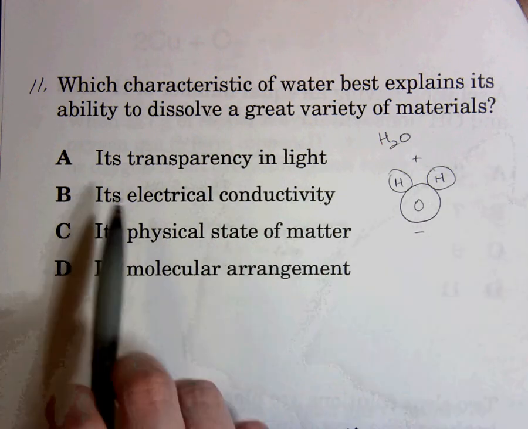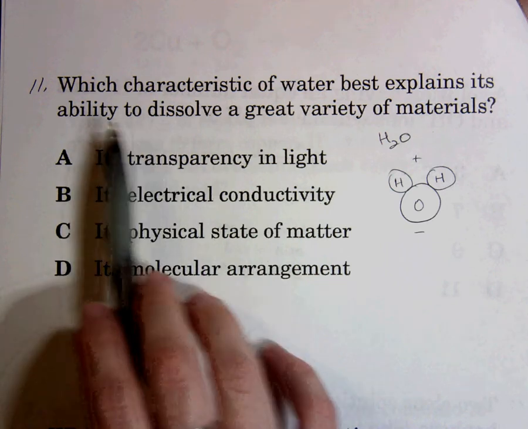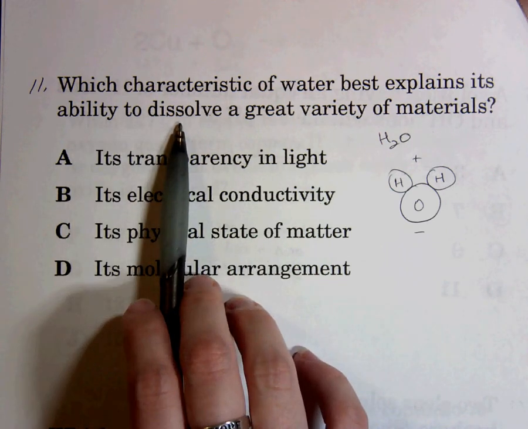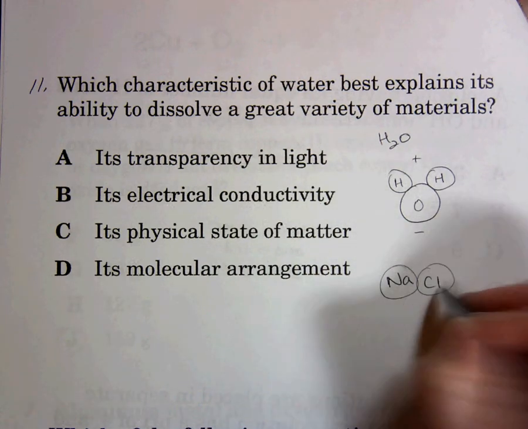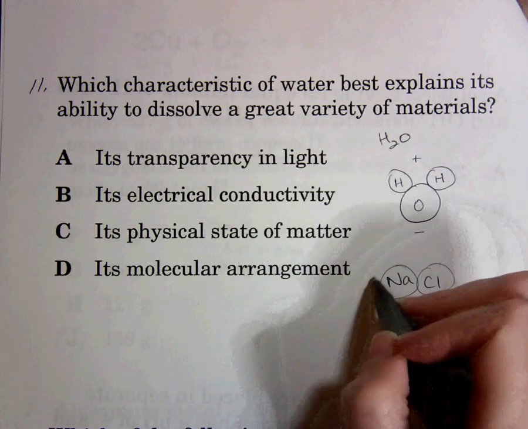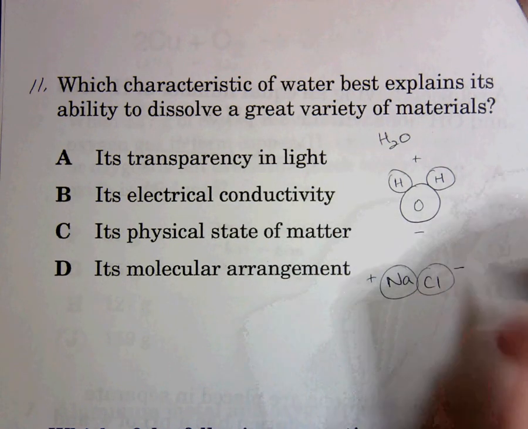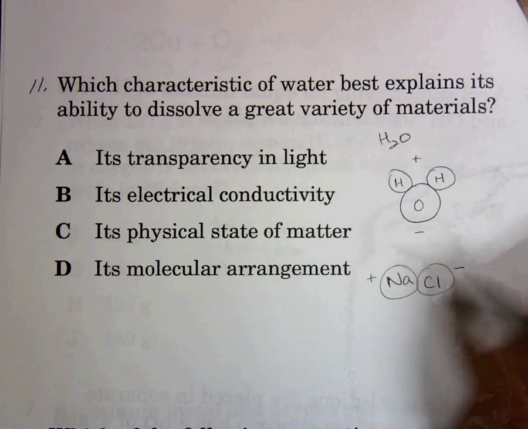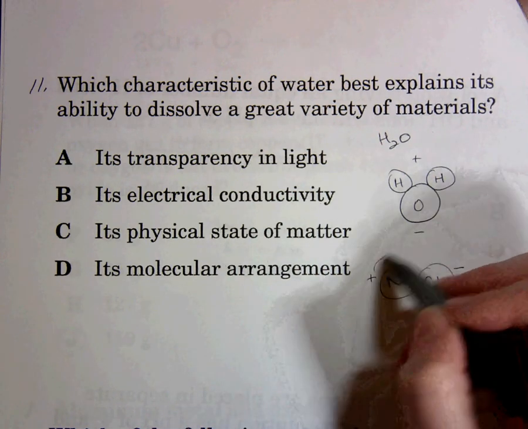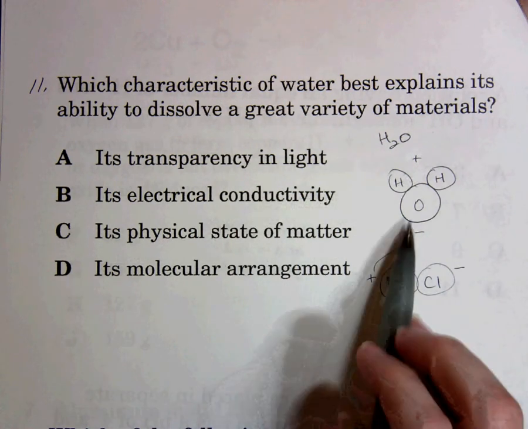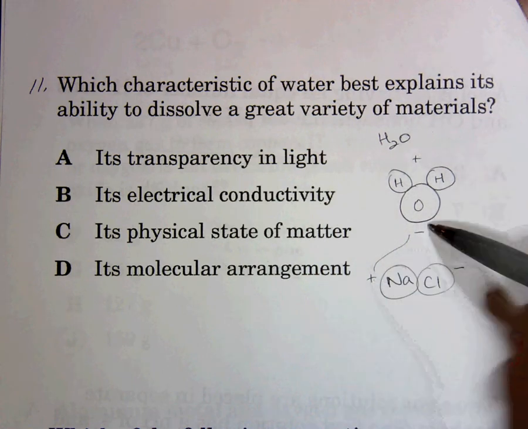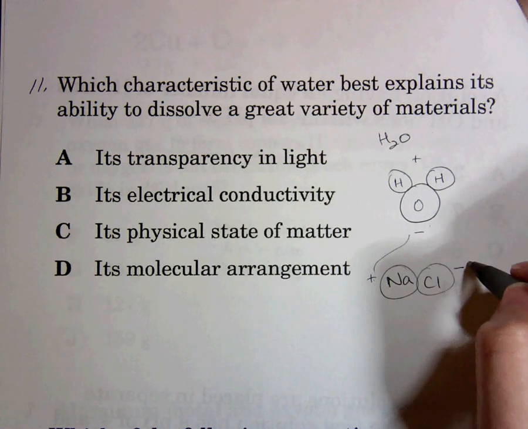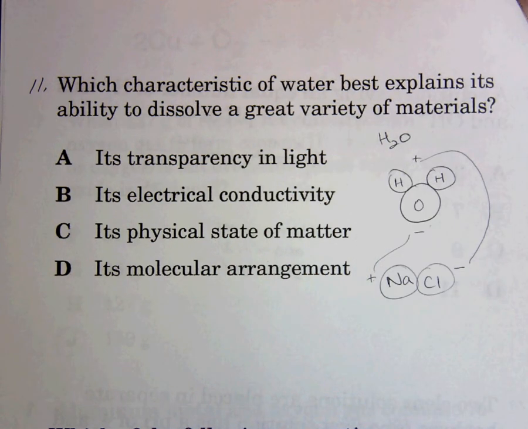So I'm going to look at this, and what happens is that in order to dissolve something, it has to be able to break it apart. So if I have something like NaCl, which is sodium chloride, which is table salt, our sodium has a positive charge and our chlorine has a negative charge. When I put salt into water, this positive end of sodium will stick to the oxygen end of my water molecule, because opposites attract, positive and negative attract, and then the negative chloride end is going to stick to the positive end of my water, the hydrogen side of my water.